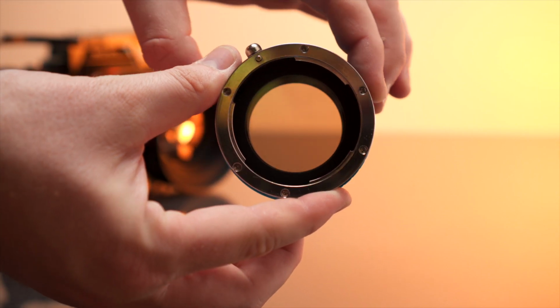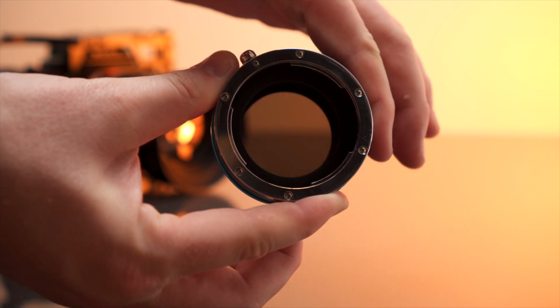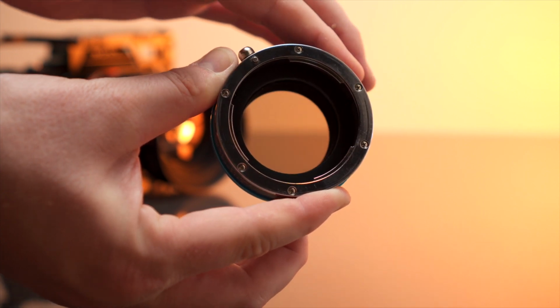Another thing is that there are a few layers of glass in there, because you know it's spinning around so that you can get that variable ND working, and that can introduce just a tiny bit more lens flares or chromatic aberrations. So that is something that you want to keep in mind when you're choosing a variable ND over like a solid state ND filter.